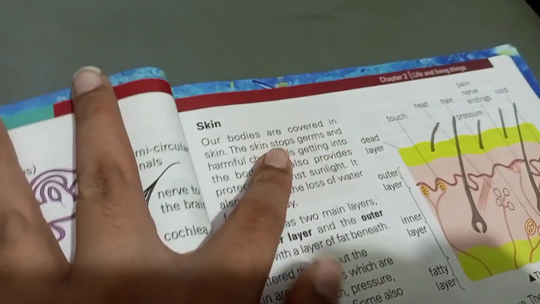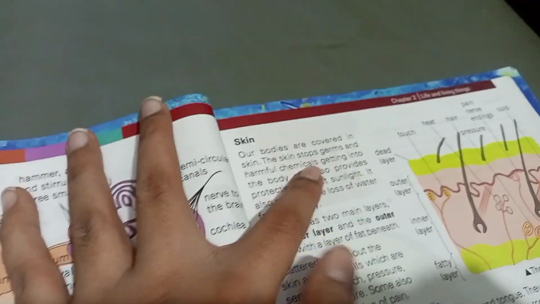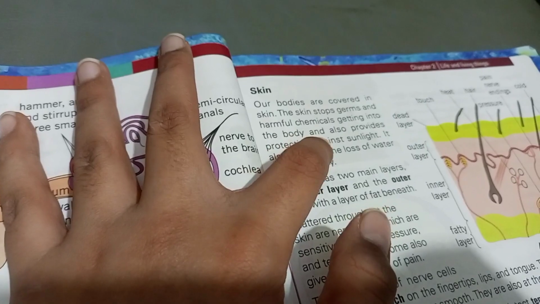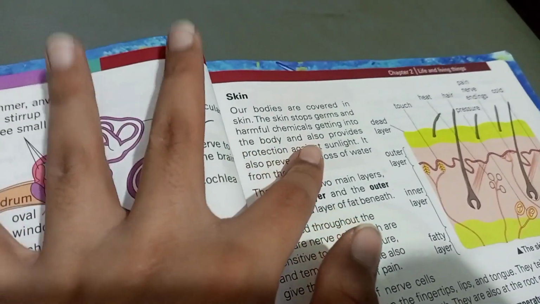As you can see, our bodies are covered in skin, and the skin stops germs and harmful chemicals getting into the body, and also provides protection against sunlight.